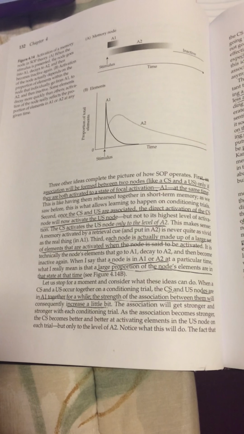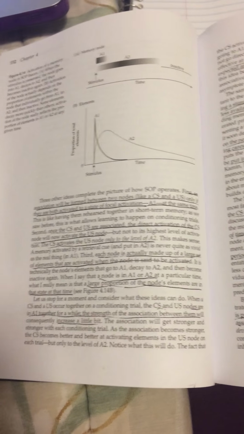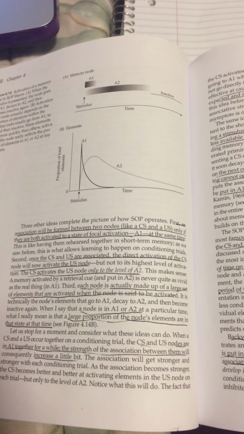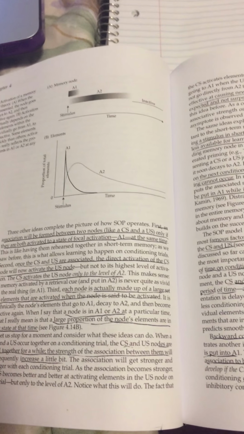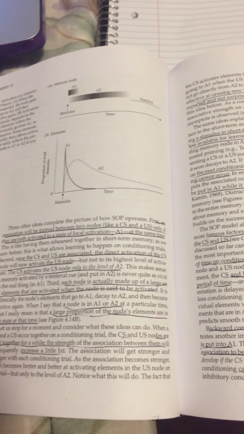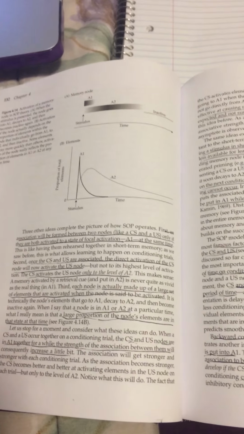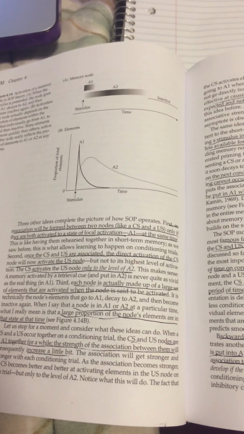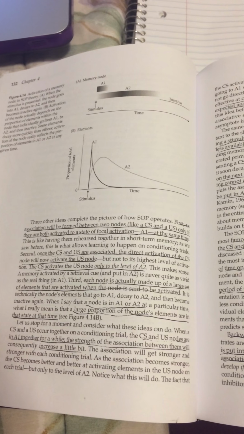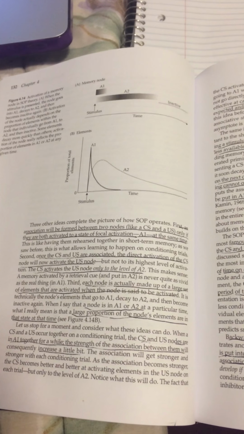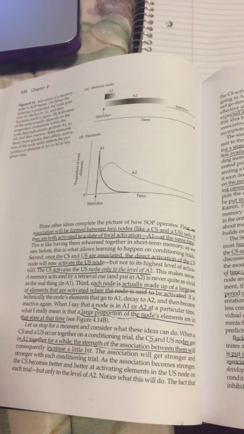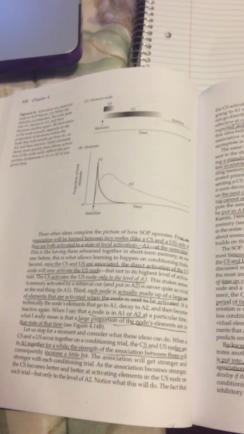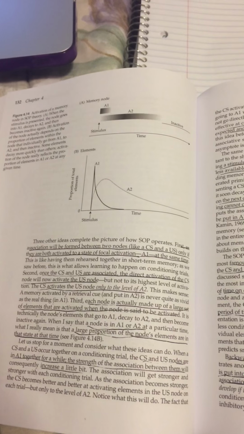There are three ideas that complete Wagner's standard operating procedure model. The first one is that an association is formed between two nodes, the CS and the US, only if they are both activated in A1 at the same time. The second is that when the CS and the US are paired, activating the CS will activate the US, but only in the A2 level. And the last one is that since a node is made up of a bunch of elements, when a node is activated in a certain state, it means that most of the elements are in that state.